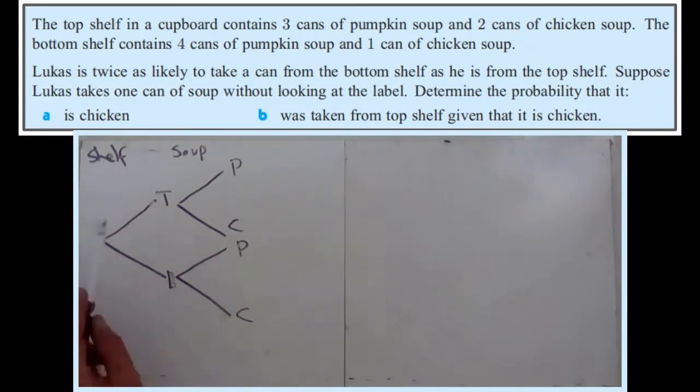They have to add up to 1 because it's certain that he's going to select either the top shelf or the bottom shelf. So which one's twice as likely? It's the bottom. So we'll call the bottom 2/3 and the top 1/3. Yes, they add up to 1. 1/3 plus 2/3 is 3/3, which is 1, and this probability is twice that probability, so that's fine.